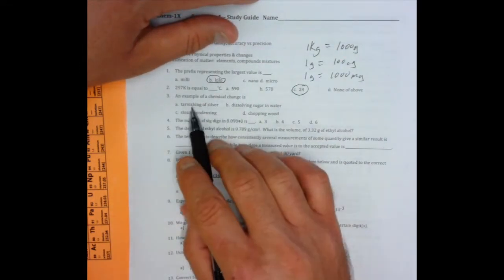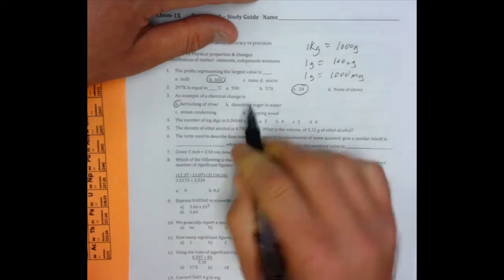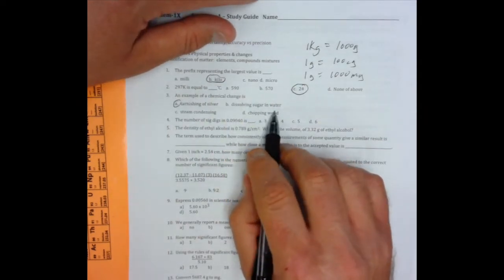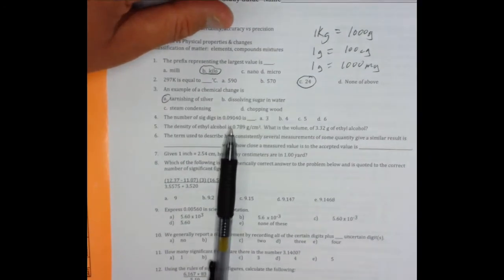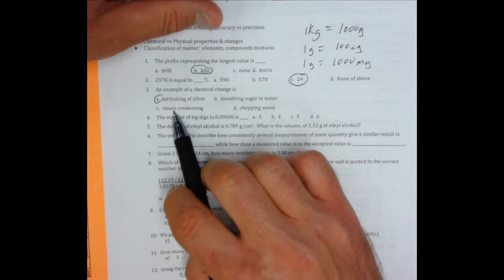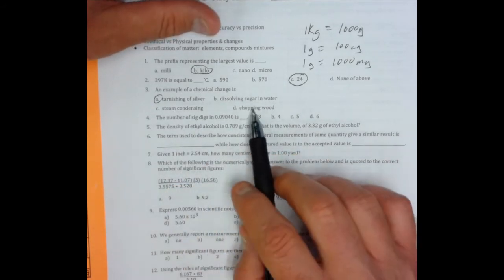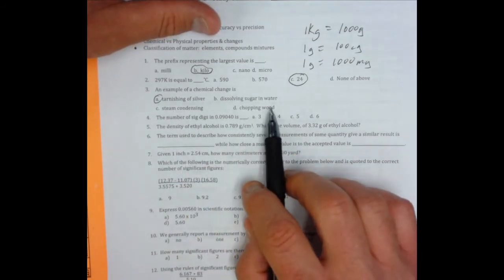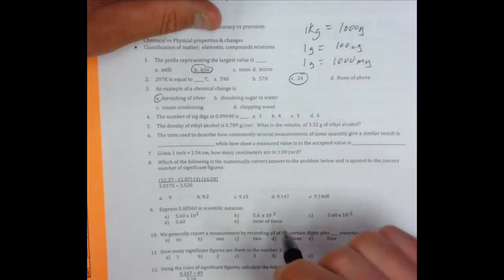Chemical change? Tarnishing of silver, definitely. Dissolving sugar in water, we can get the sugar back out by vaporizing off the water. Steam condensing is just a phase change from vapor to liquid. Chopping wood, you're not changing the chemical structure; the wood is still the same.